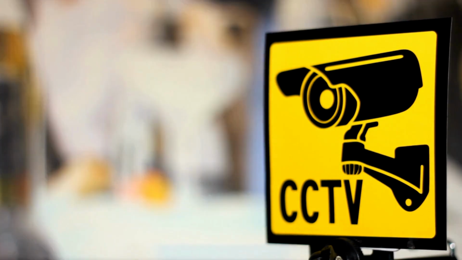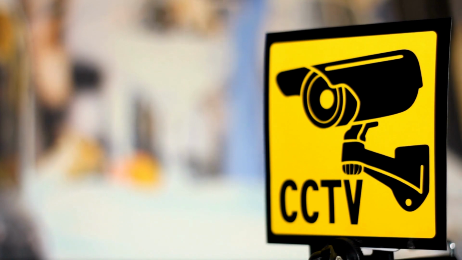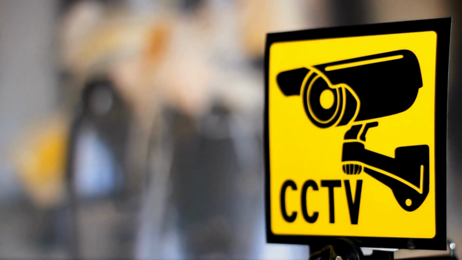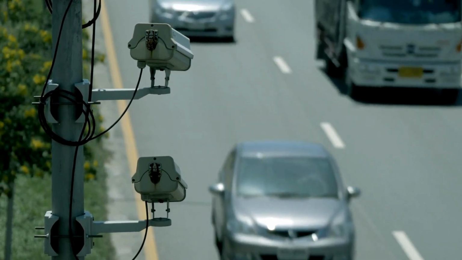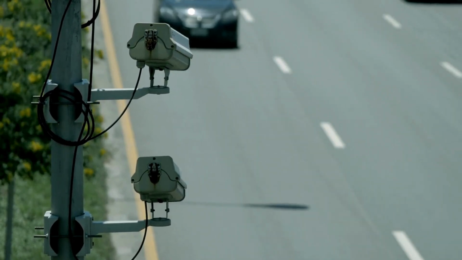Conclusion. Having a CCTV camera system with blurry footage can compromise the security of your property or business. By understanding the causes of blurry footage and implementing the solutions mentioned in this video, you can significantly improve the clarity and effectiveness of your surveillance system.